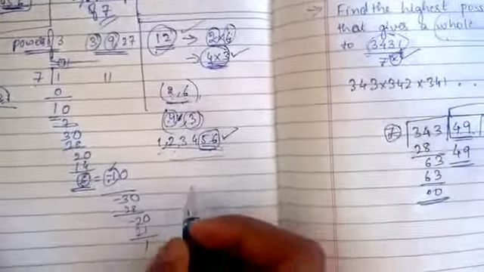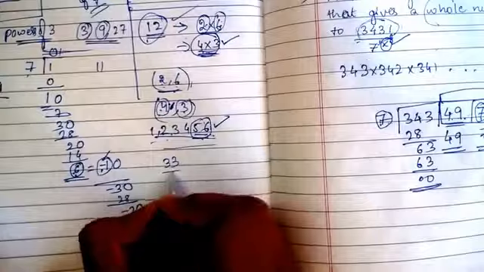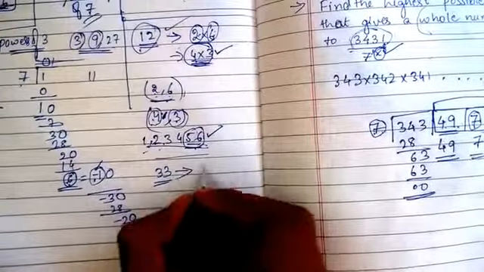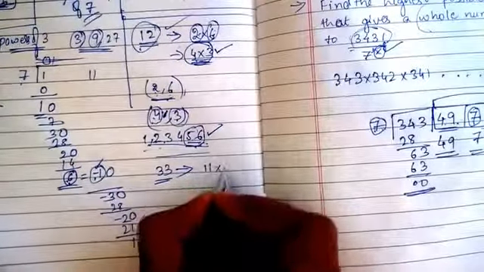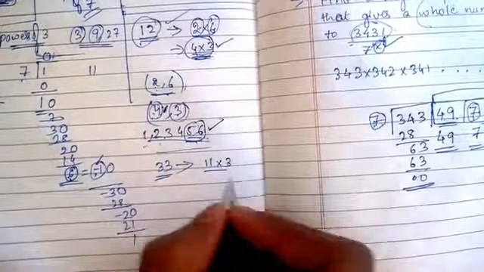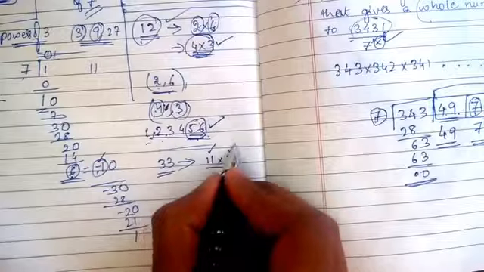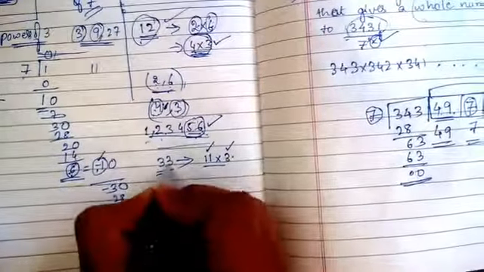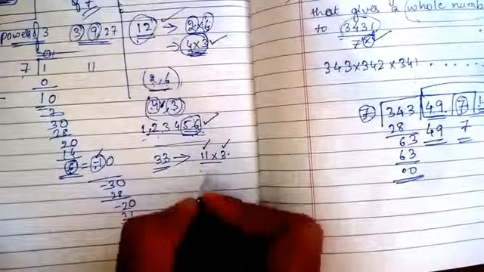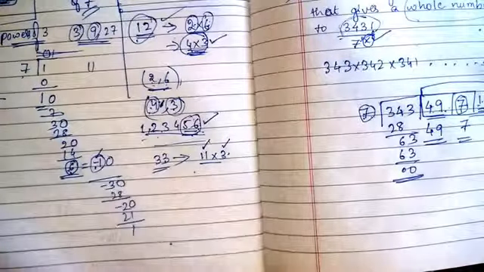If you want to check if a number is divisible by 33, say, split it as a product of two numbers, that is 11 into 3, and they are co-prime. You have to just check if this number is divisible by both 11 and 3. If it is, then it is divisible by 33. If it is not, then it is not divisible by 33.